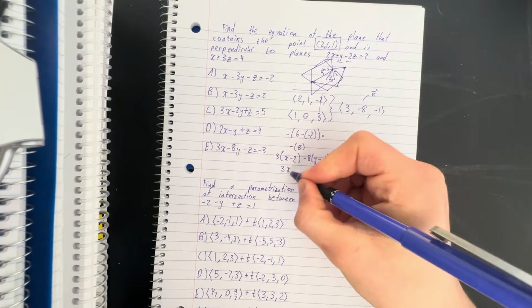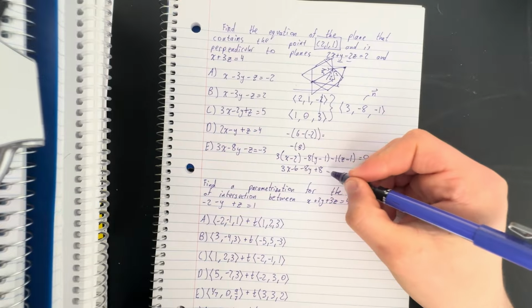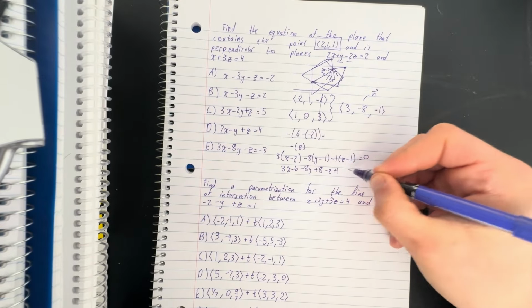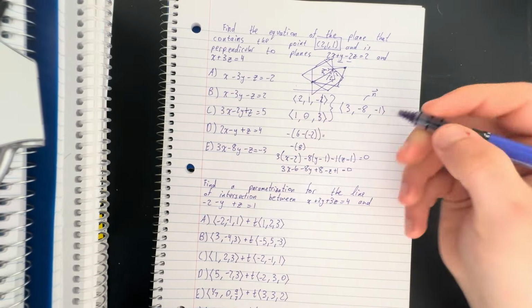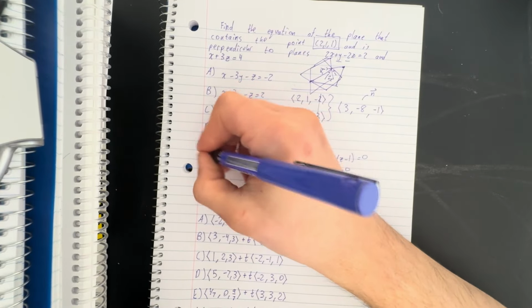You get 3x minus 6 minus 8y plus 8 minus z plus 1 equals 0. Then you could simplify this to 3x minus 8y minus z, and if you add 8 and 1, you get 9. 9 minus 6 is 3 on this side. Subtract 3 from both sides. It's negative 3, and that's option E, which is exactly right.